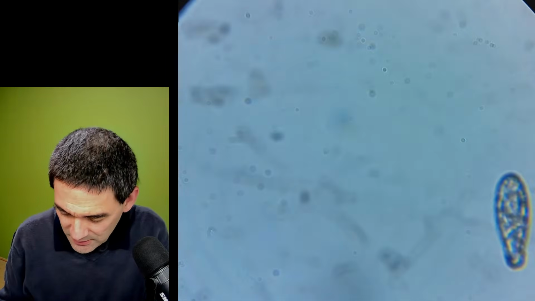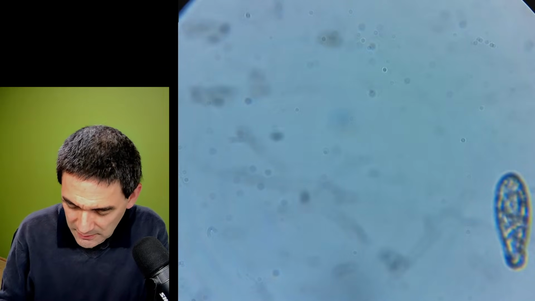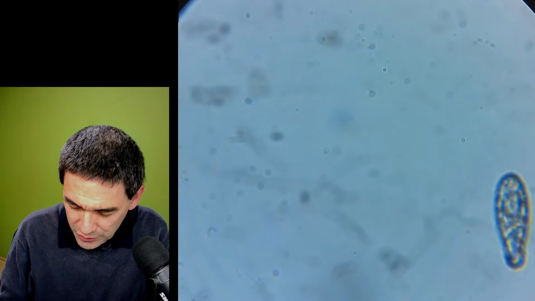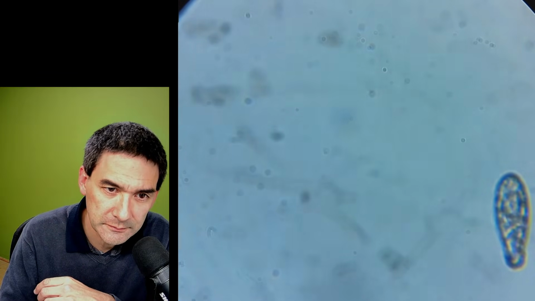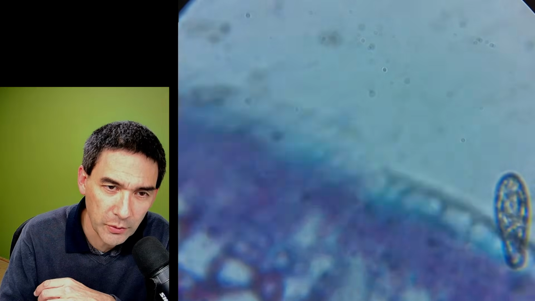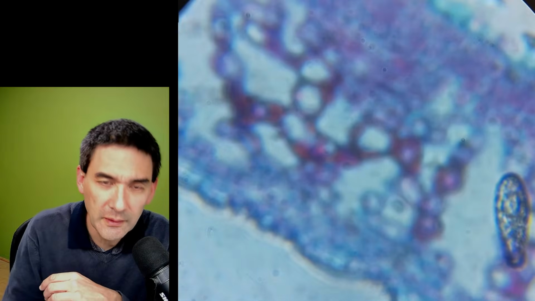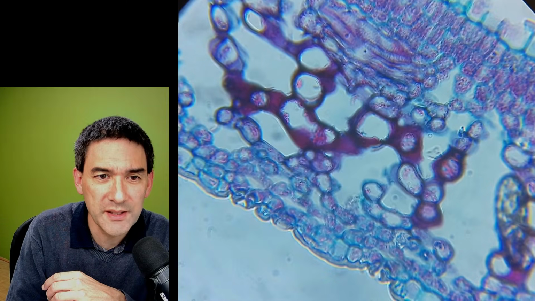So what else do I have here? Just a leaf of ligustrum, a plant leaf. Here we go. Of course, when I see that, I almost feel like doing a biology lesson.